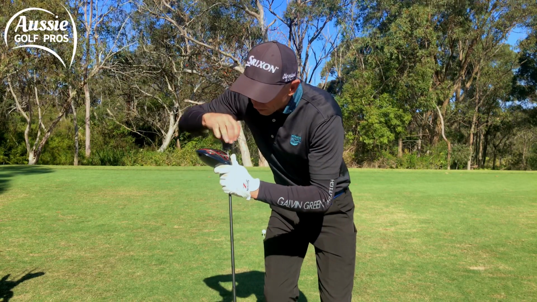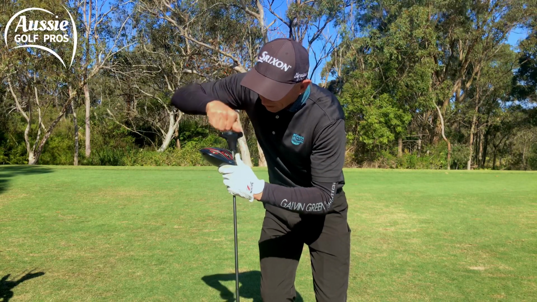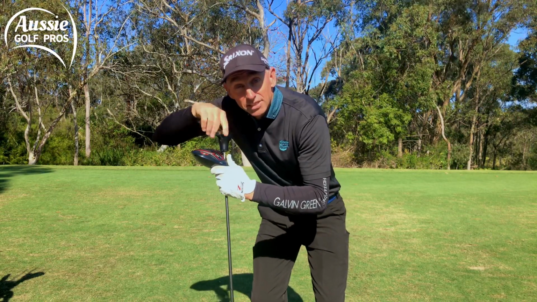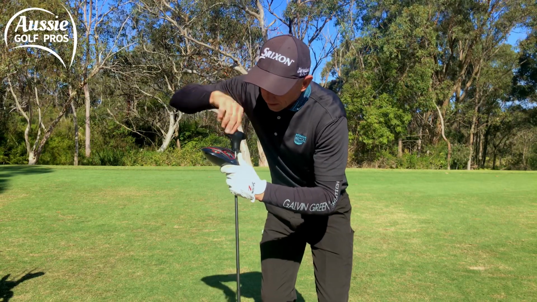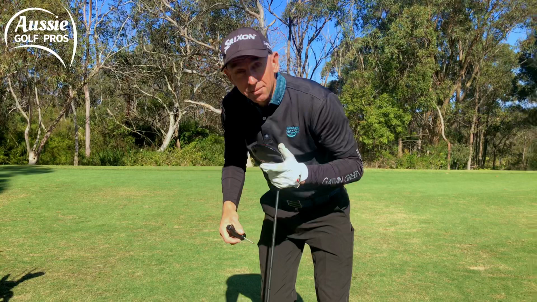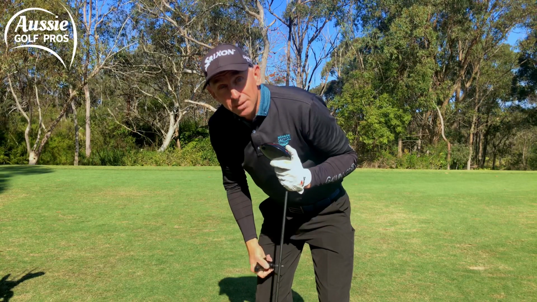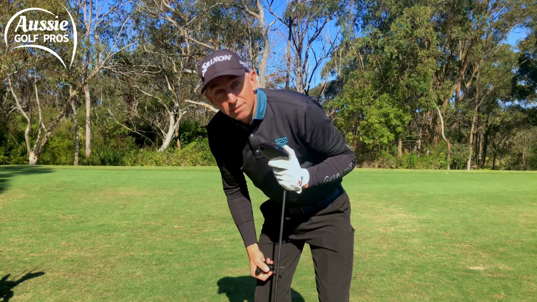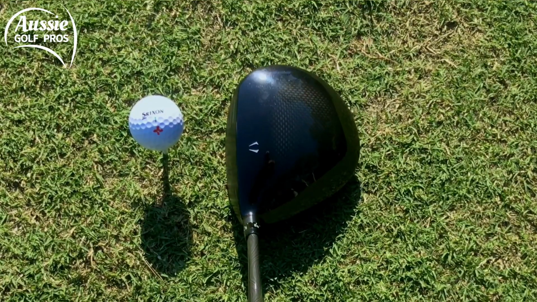You get your torque wrench in here, you tighten it up, and a lot of drivers these days are adjustable with their loft. This is the Srixon Z785. Couple of clicks, that's nice and tight. Loft it up a little bit, and now it sits a little bit differently on the ground. Have a look at that.